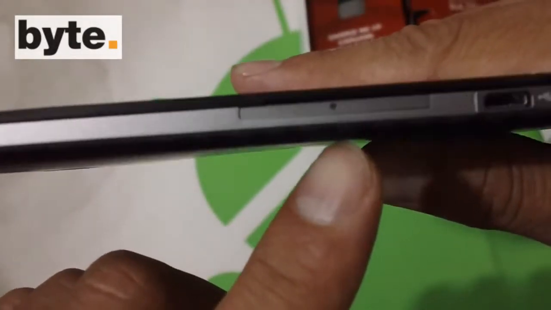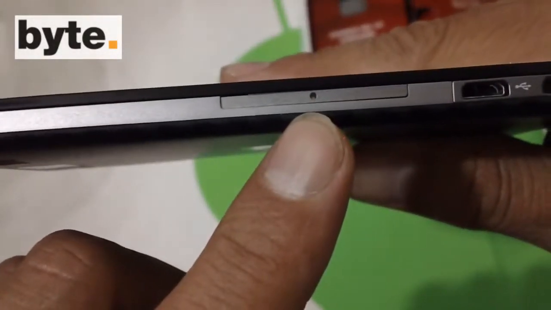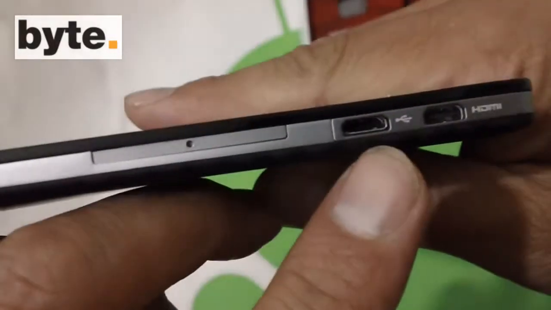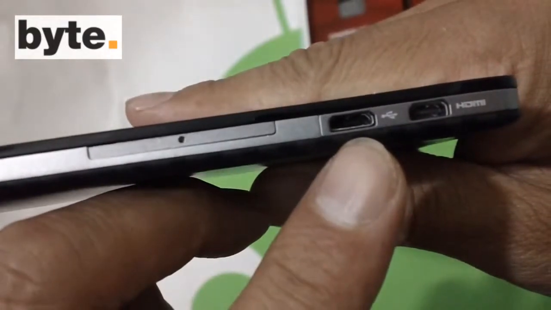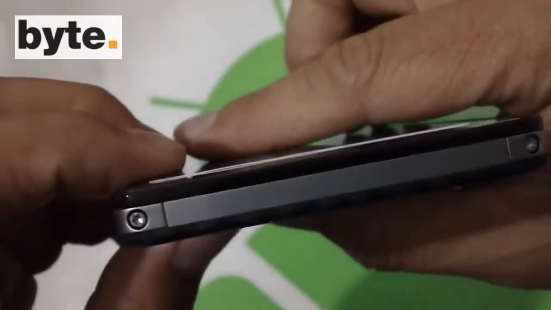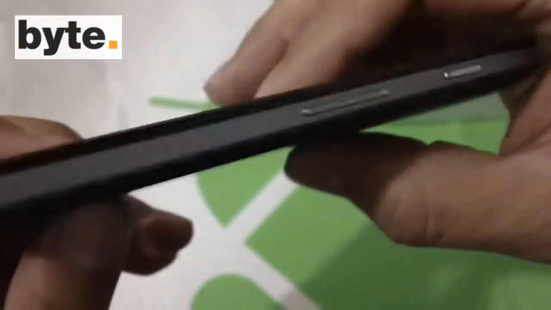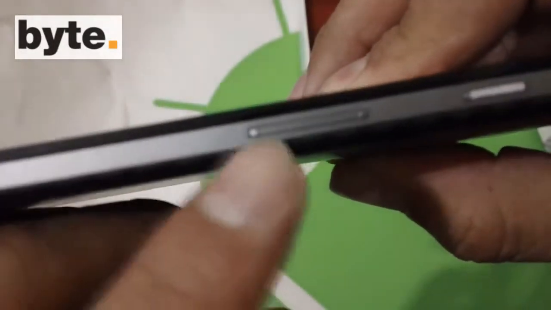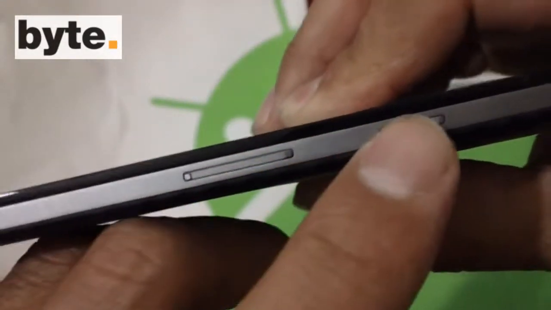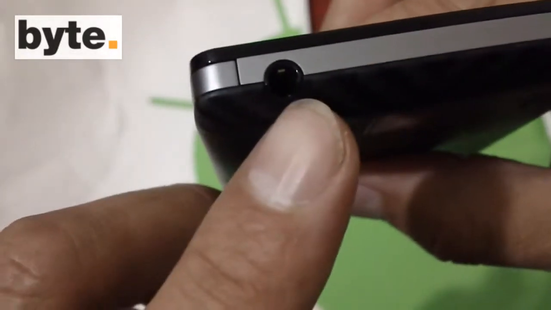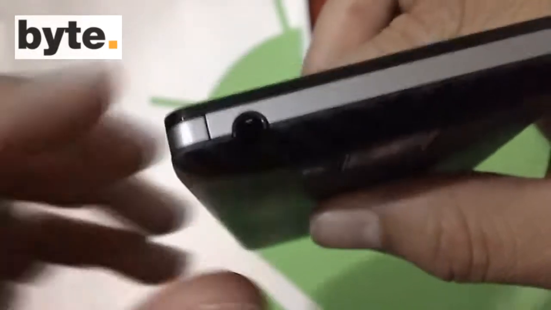Por este lado podemos ver el lugar donde va la micro SIM y la tarjeta micro SD, y ya vieron cómo podemos sacar eso. Este es el conector USB y este es el conector HDMI. Por la parte de abajo no hay nada. De este otro lado tenemos dos botones. Este que supongo que es para el volumen, este para encendido, apagado y bloqueado. Por la parte de arriba tenemos el orificio para meter los audífonos, que veo que es 3.5 estándar.